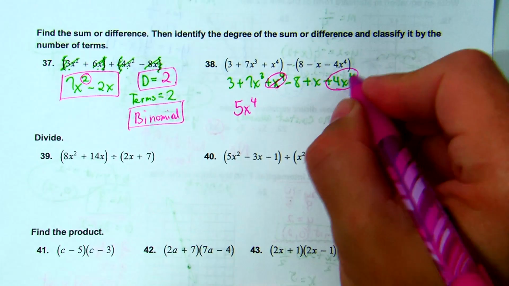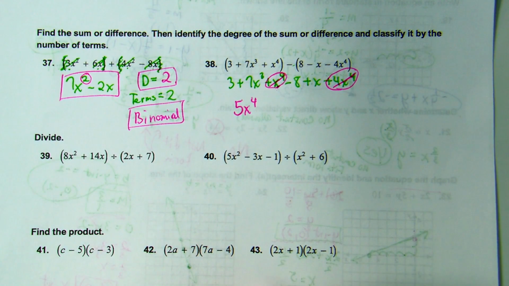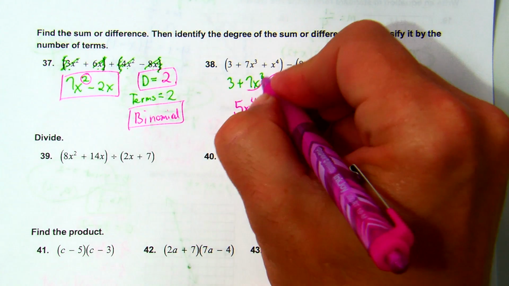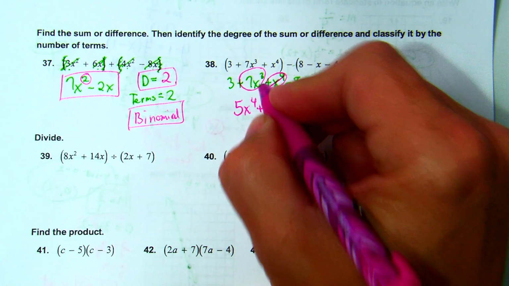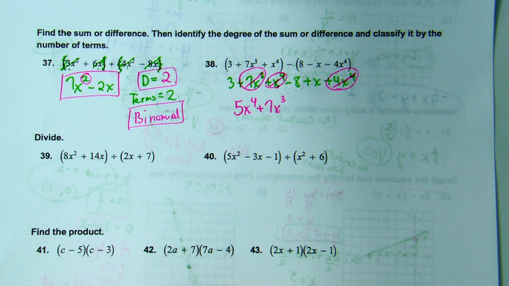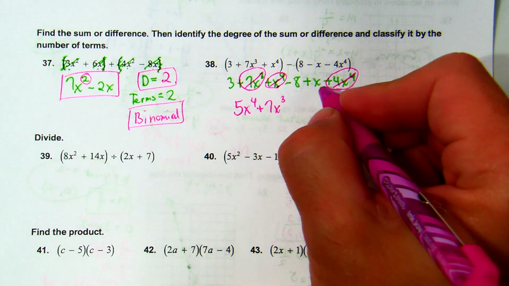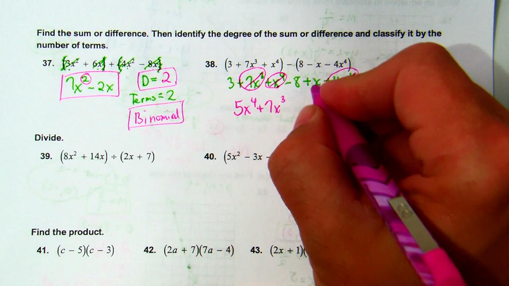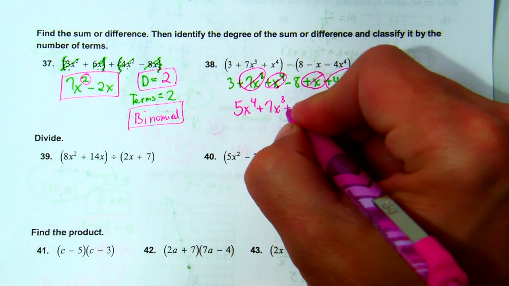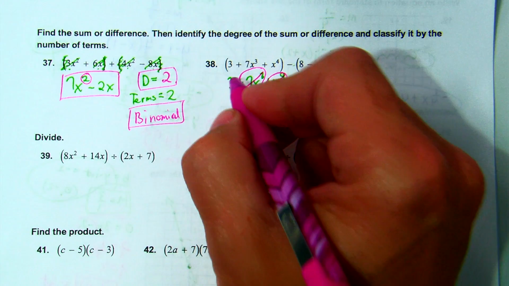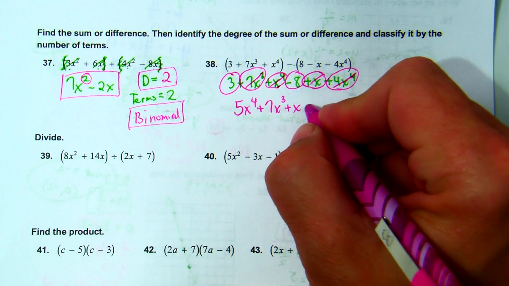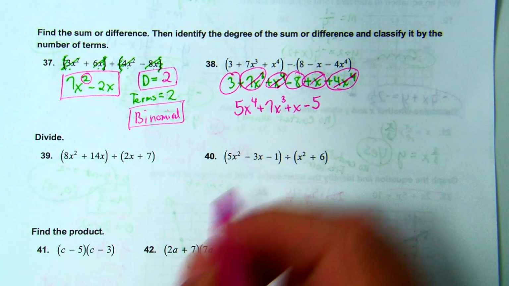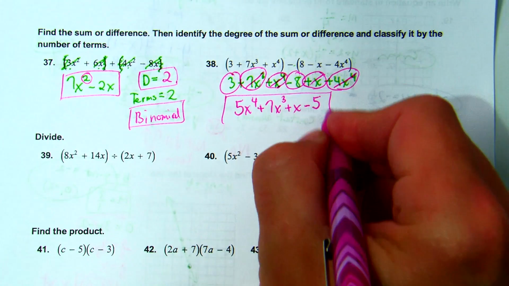So now those are taken care of. The next degree is a cubed. I only have one of those. It's positive, so I have a positive 7x cubed. That one's taken care of. There are no x squareds. So the next will be an x, right? I'm going to have just one of those, so I have plus x. And then I have the constants 3 and negative 8. When I put those together, I'm going to have a negative 5. All right, so that's my difference.